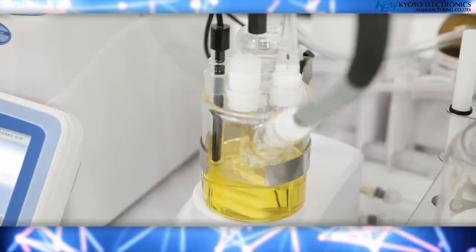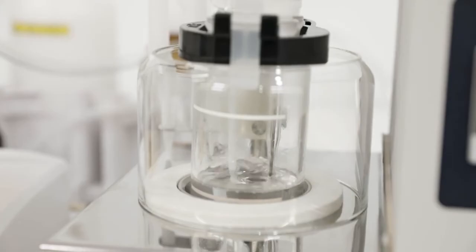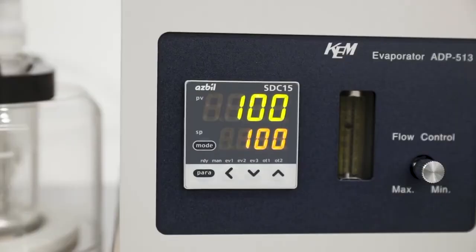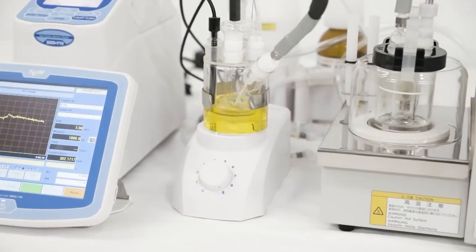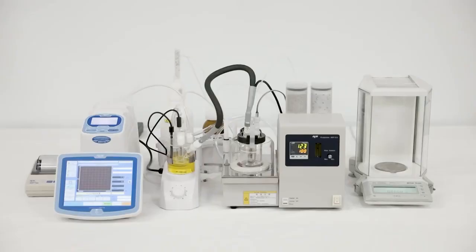When the measurement is complete, the measurement result will be displayed. This is the basic process for using the evaporator for oil sample, ADP 513.